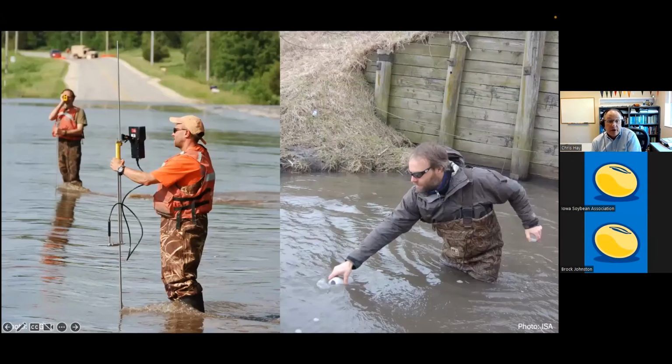And then by creating that storage in the landscape, if we do this at a large enough scale, by having that additional water storage in the landscape, we can potentially also deal with water quantity concerns. So, flood peak reduction or flooding risk reduction, as well as the water quality benefits that we expect to achieve from the practice.